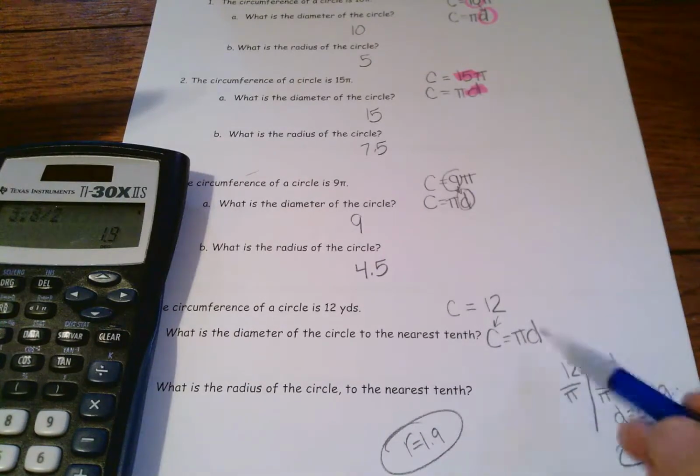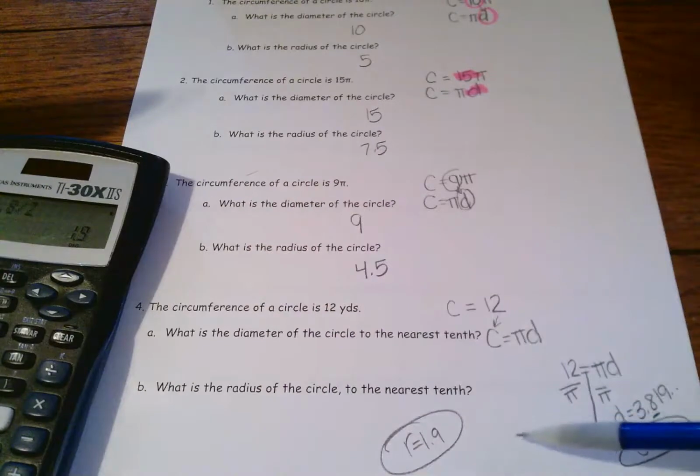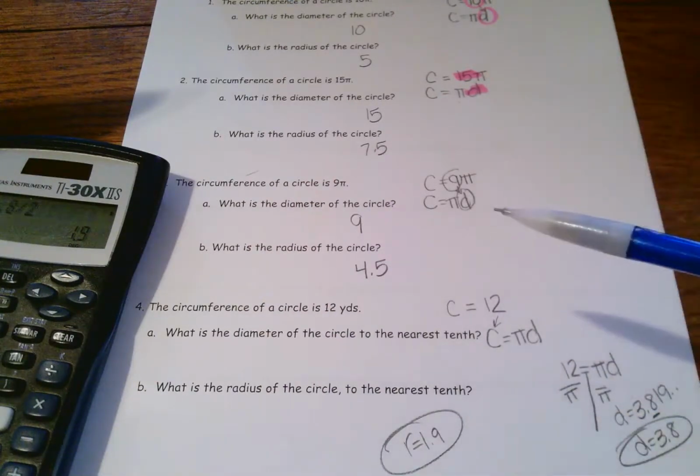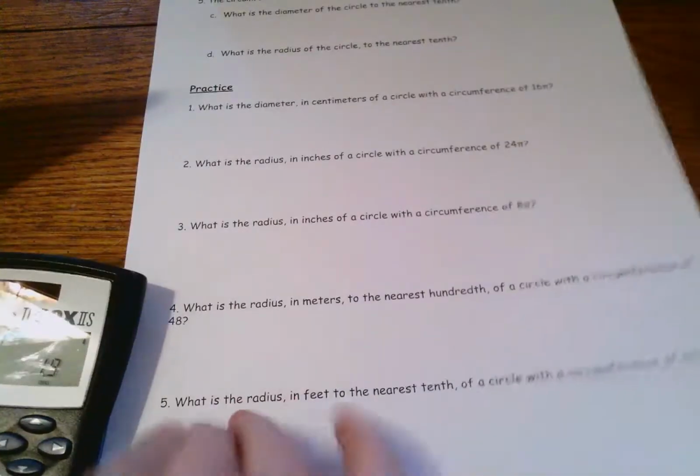This one is tricky. If you don't understand number 4, that's okay. We'll continue to work on it when I get back, but 1 through 3 is really what we were focusing on for today, okay? So let's do one more together before you have your practice.